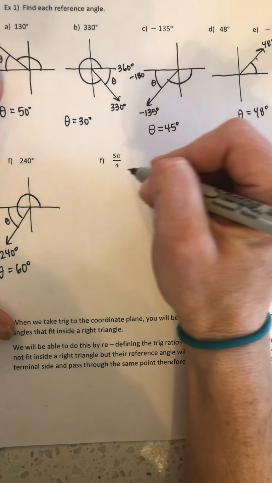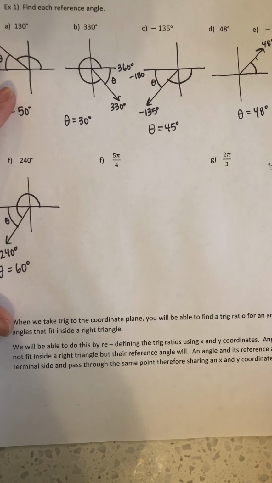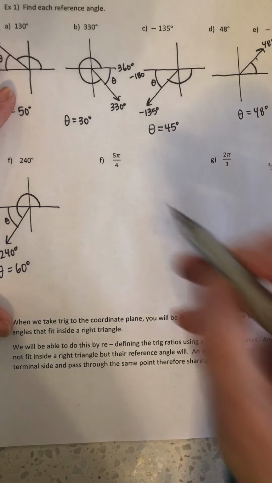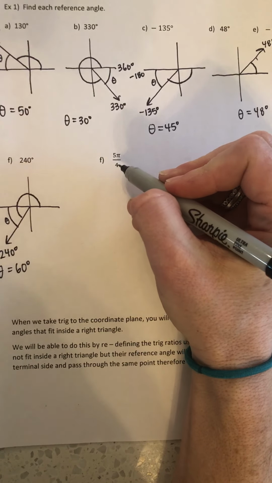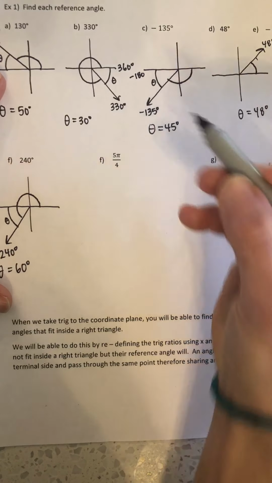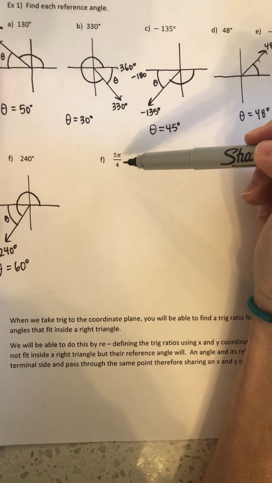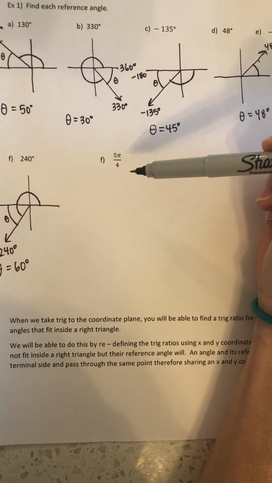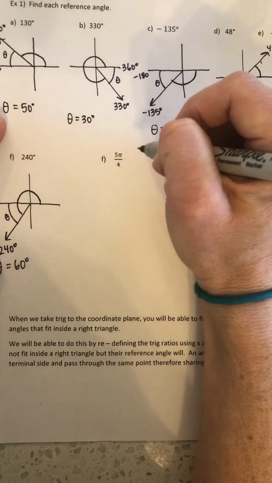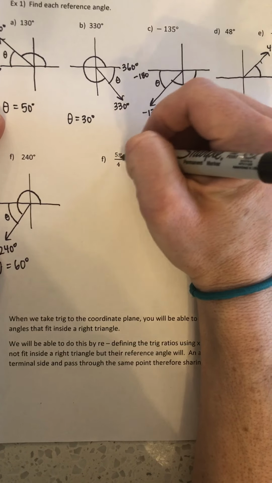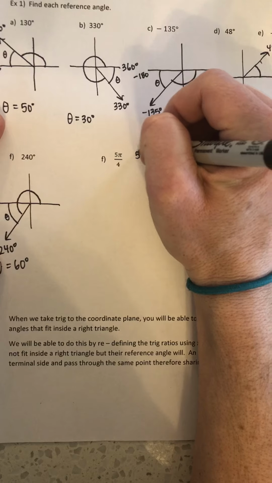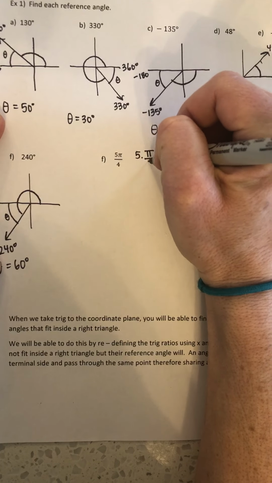All right, so what if I asked you, what's the reference angle to 5 pi over 4 radians? Well, what I do first is, now again, students say, well, I'll just convert it to degrees. You can absolutely do that. It's just time consuming, and I really want you to get comfortable with radians and what they look like and what they represent. So I think of this as 5 pi over 4 radians. I think of it as 5 pi's over 4.